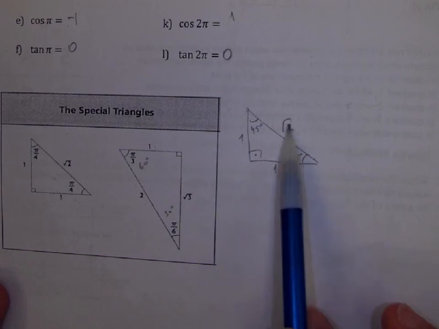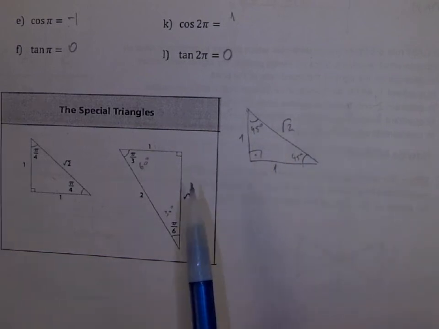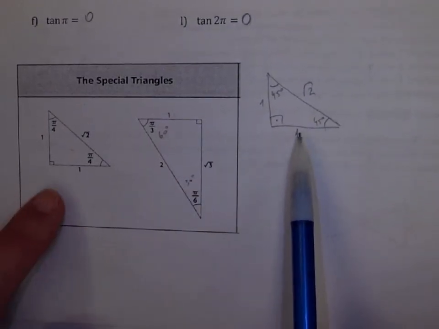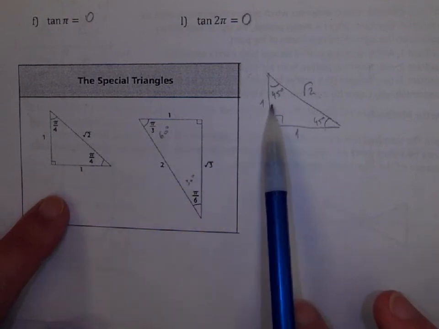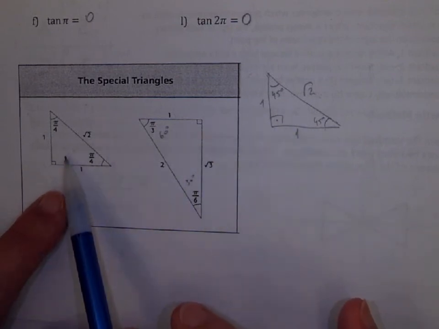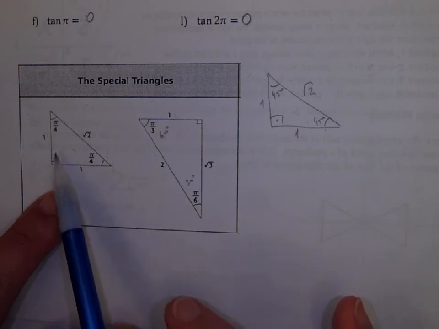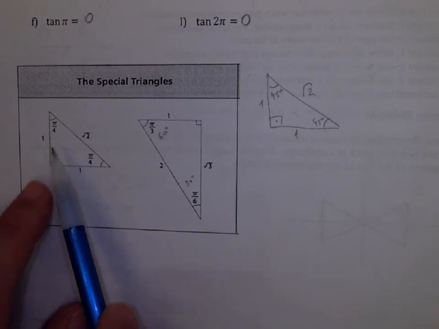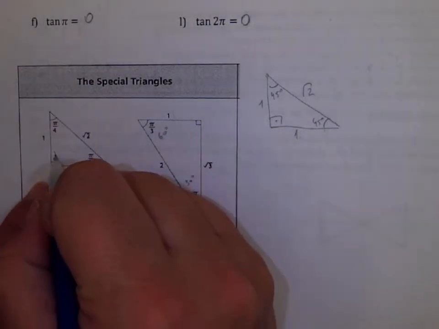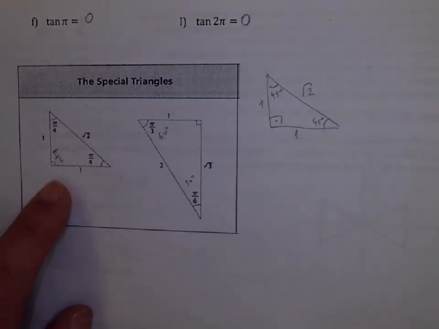Okay, so now same triangle as you see, but instead of degrees now we have the radians, but same information. So again, pi is 180, pi over 2 is 90, pi over 4 is 45. So pi over 4, and this angle is pi over 2, 90 degrees. But as you see, the ratios are the same.